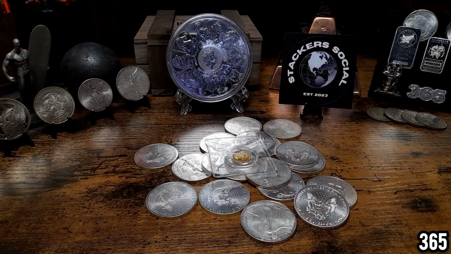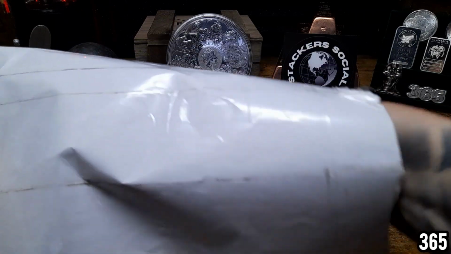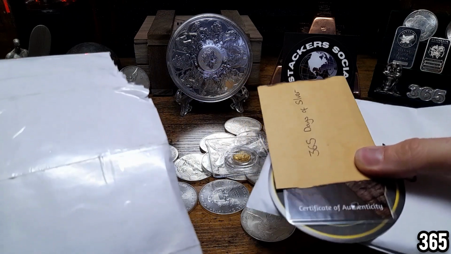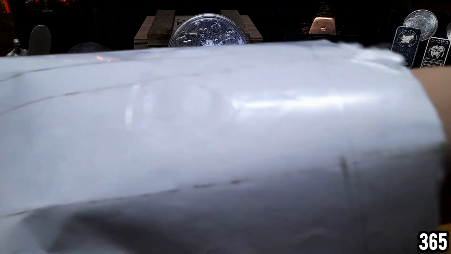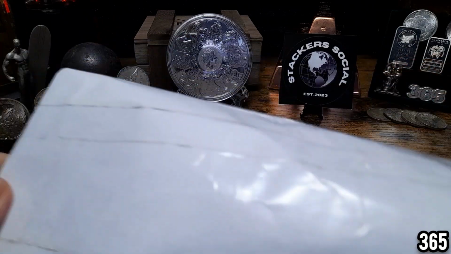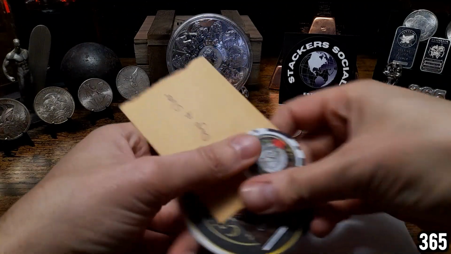Now I've actually got a mail call today as well that I'm going to include in today's video, and this is from TSC, and I've already opened it because I wanted to check if everything was kept separate, because I don't want to spoil all of the items that are available in the giveaway. I think it's quite nice to encourage people to come over to Stackers Social and have a look on the group yourself and see what is in the giveaway pot.